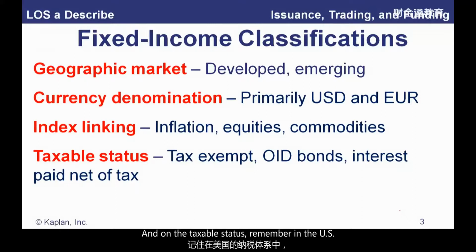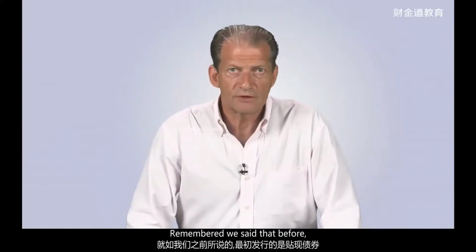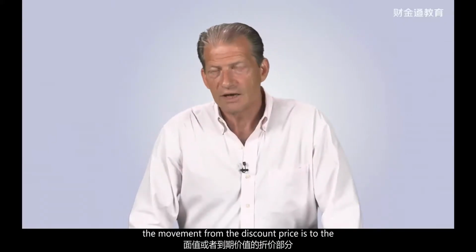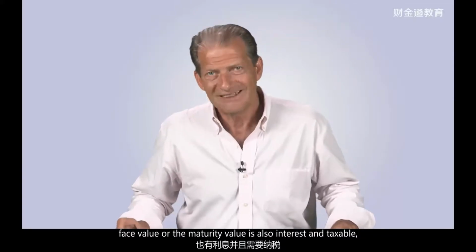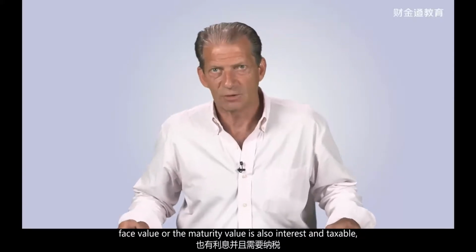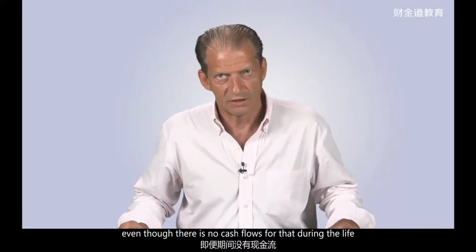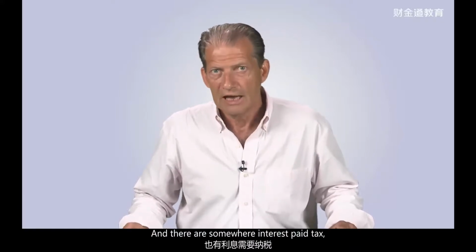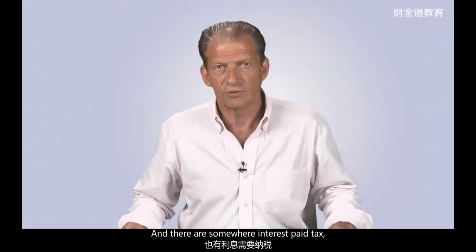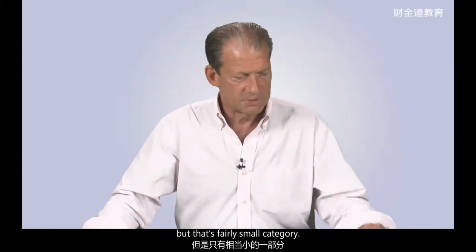And then the taxable status. Remember that in the U.S. we have these tax-exempt bonds issued by municipalities, original issue discount bonds. Remember we spoke before that movement from the discount price to the face value or maturity value is also interest and is taxable, even though there's no cash flows for that during the life of the bond, or at least those cash flows don't come until maturity. And there are some where interest is paid net of tax, but that's a fairly small category just mentioned here.